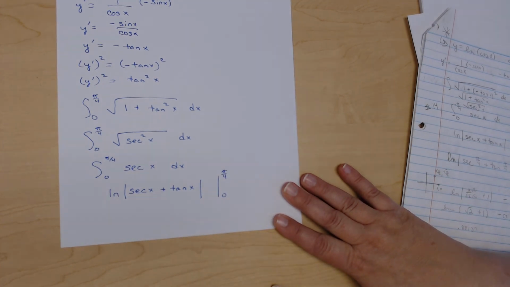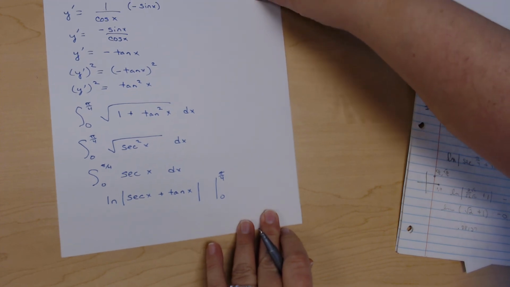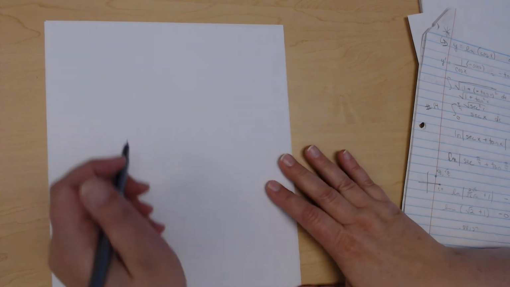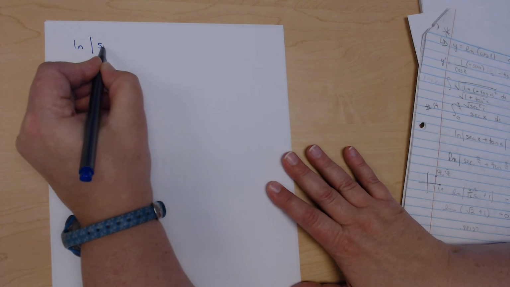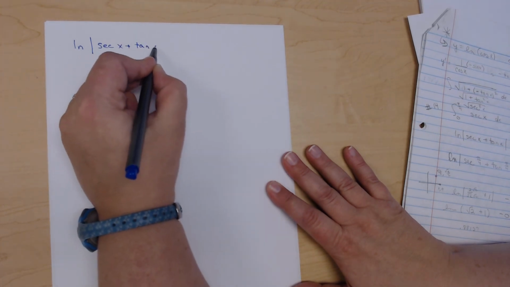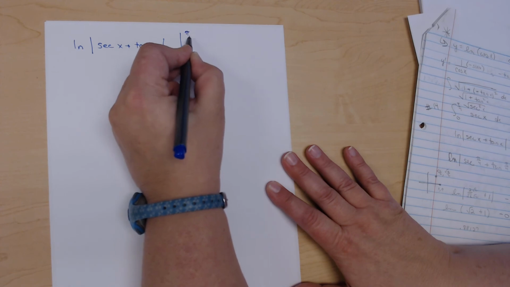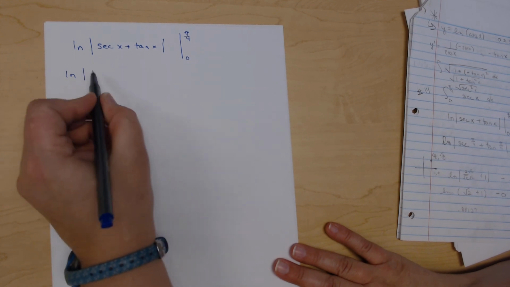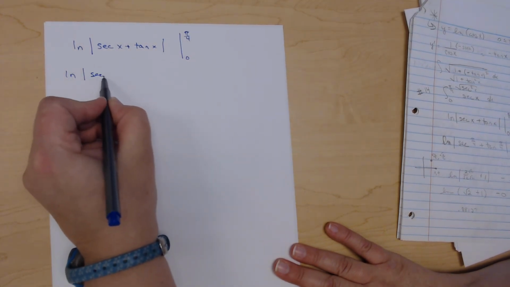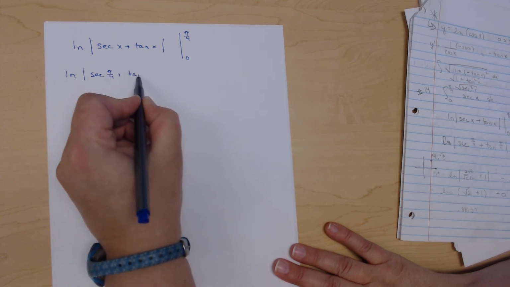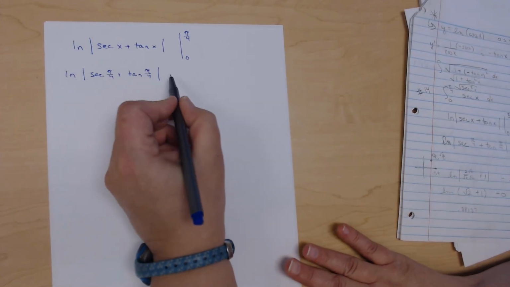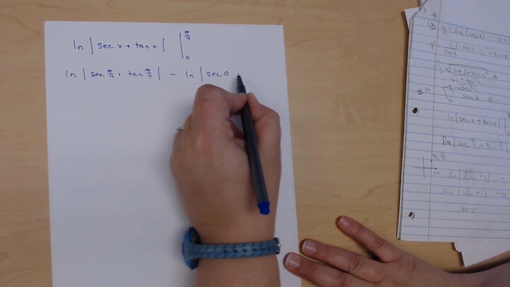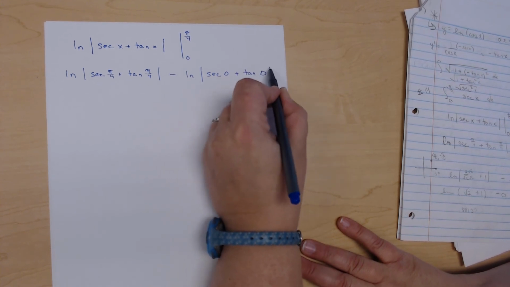Okay. All right, let's just finish it off. So again, let me rewrite the integral. What is the integral of secant? The integral of secant is ln secant plus tangent. Okay. And then we're going from 0 to pi over 4. Okay. So now it's just a matter of plugging that in. ln, let's see, secant of pi over 4 plus tangent of pi over 4, and then minus ln secant of 0 plus tangent of 0.